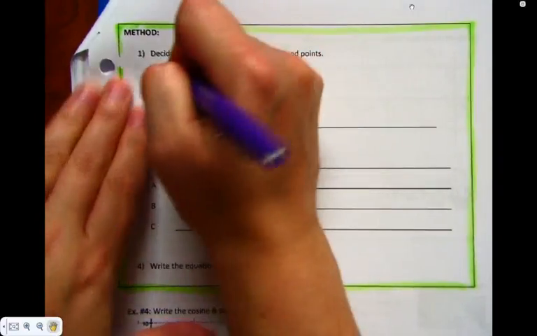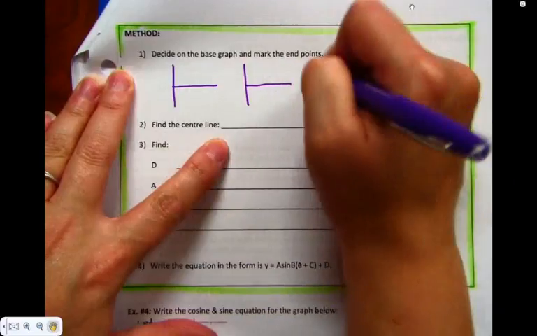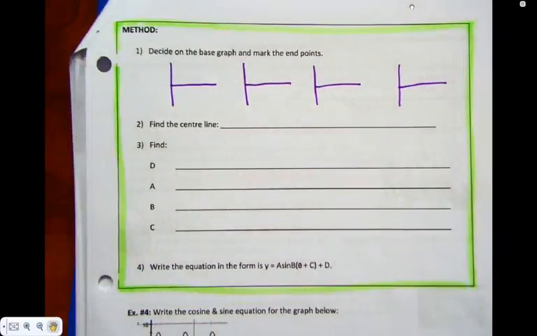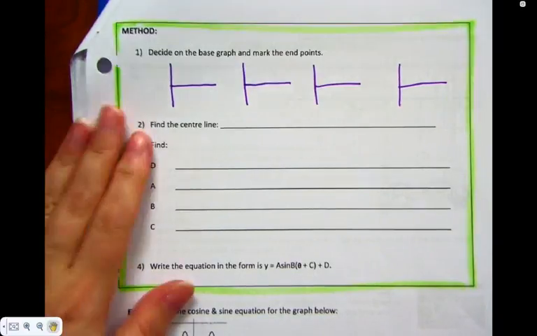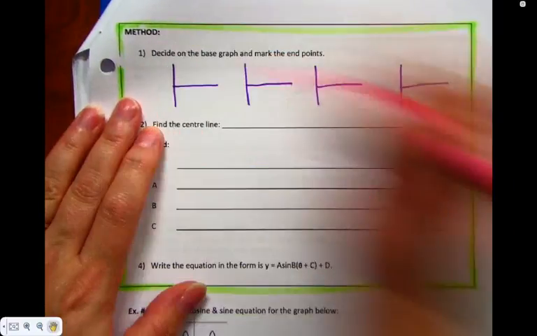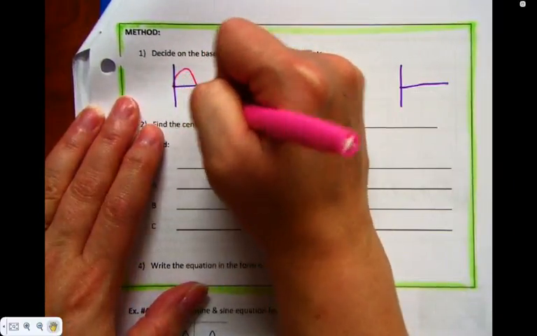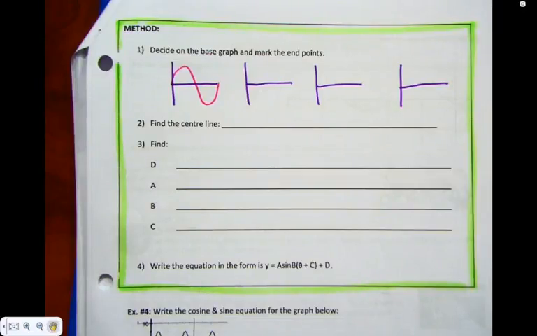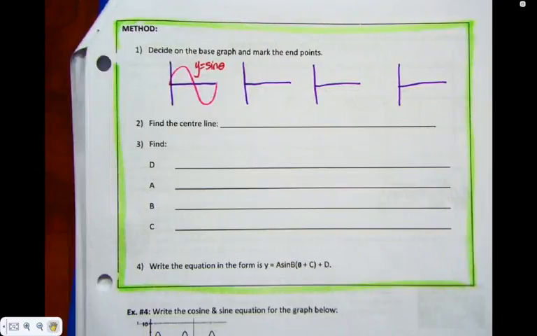Decide on a base graph. There's 4 basic shapes we can have. We can have a basic shape that starts at the origin, goes up, comes through that center line and goes down. So we call that a max and a min, or sometimes a mountain and a valley. What base graph looks like that? So what starts at 0 and ends at 0? That's a sine graph. That's our 0, 1, 0, minus 1, 0.